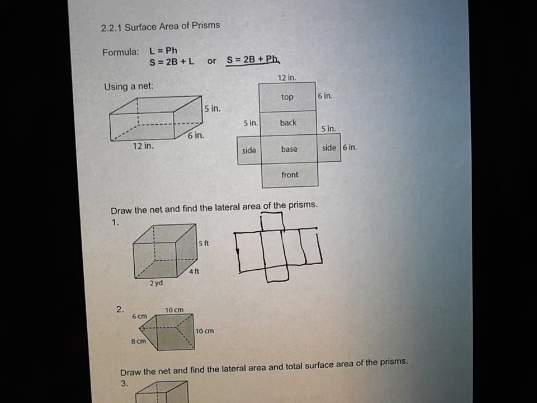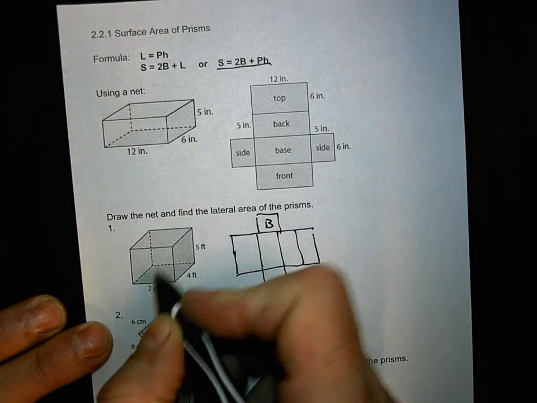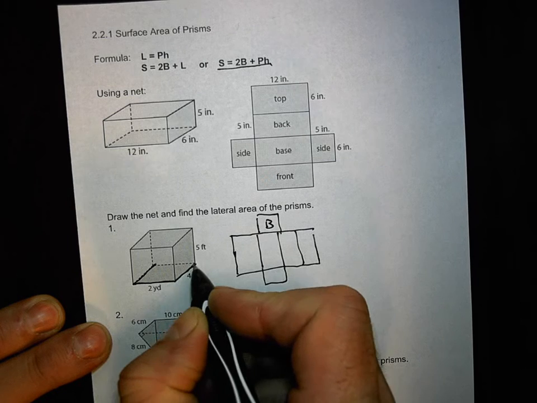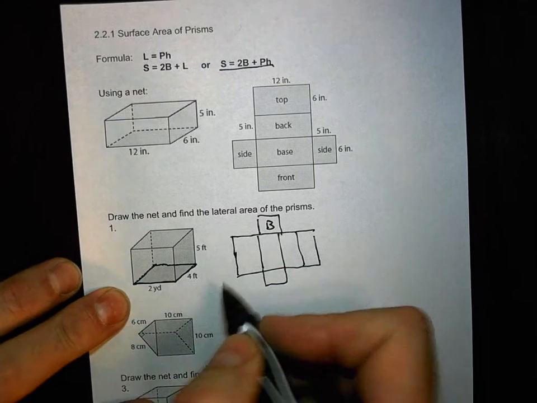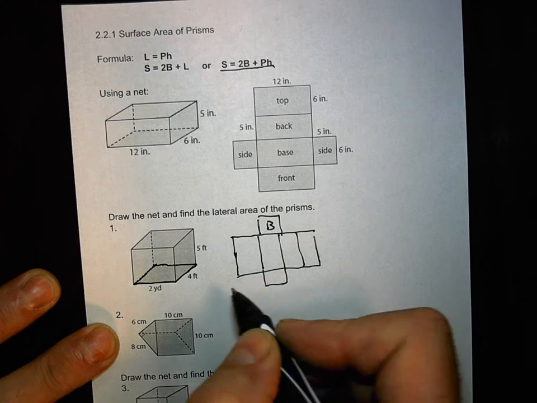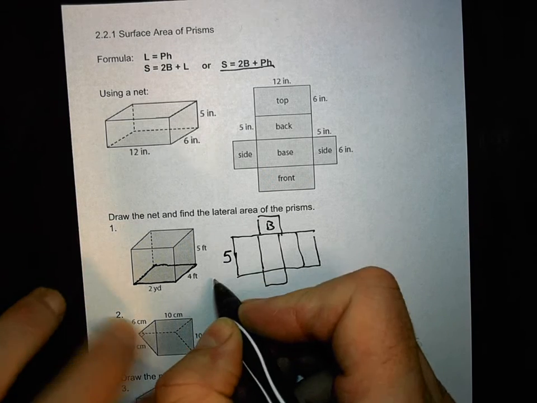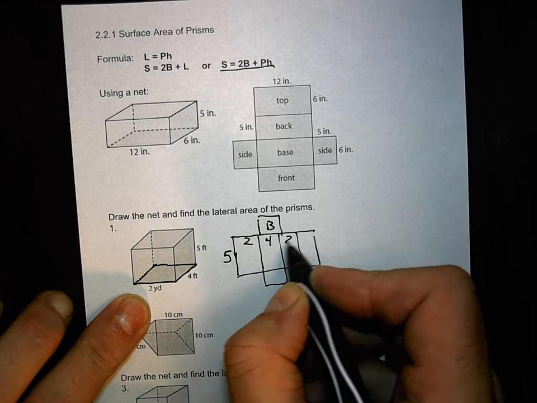No. I draw the same net for a rectangular prism all the time. It's 4 spots in the middle and 2 on the outside. It'll make a box. And then I'm going to label the parts, base, with numbers. I already know this is the base. Whatever I put out here is the base. So I'm going to pretend I opened up my box by cutting this base off here. So what's the height? 5. So what are the parts of the base down here? 2 and 4, 2 and 4.